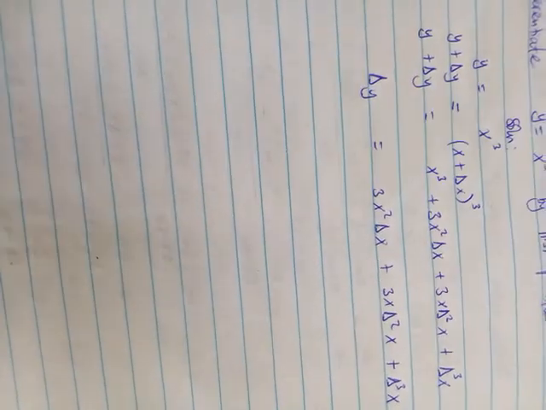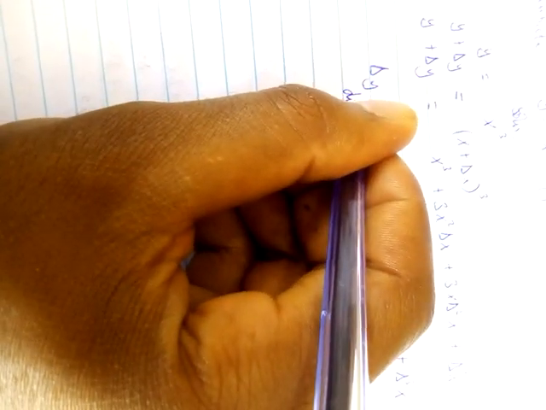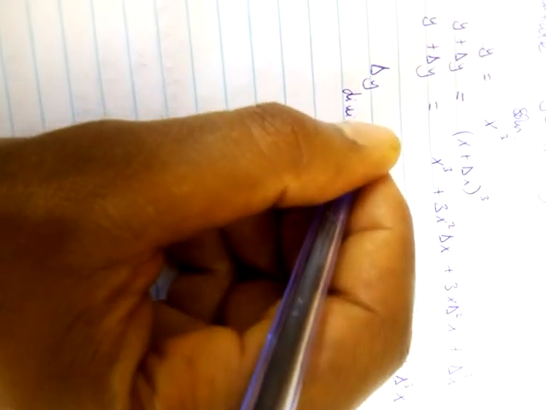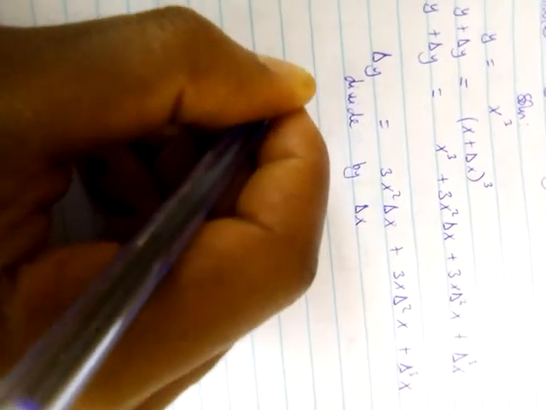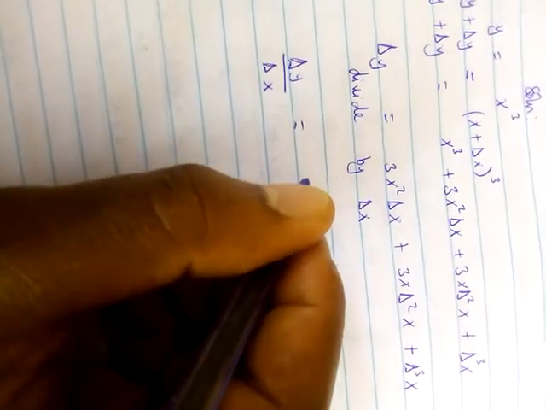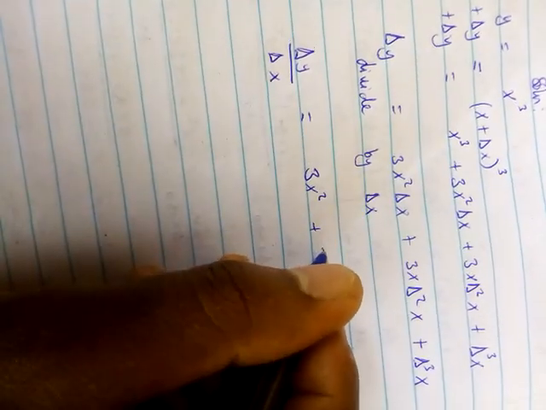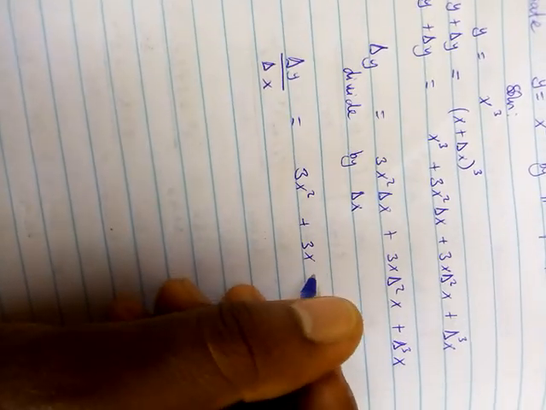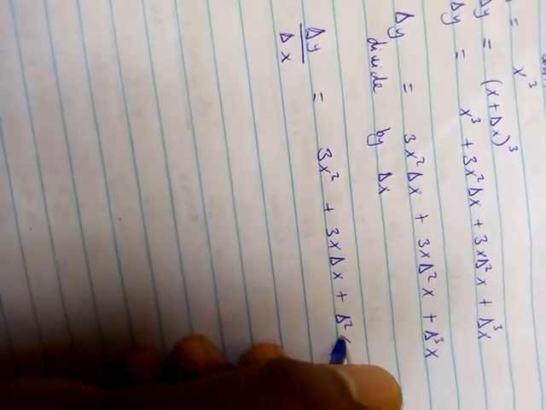Remember, I need to obtain the change in y with respect to the change in x. So I divide everything by change in x, such that I have change in y divided by change in x equal to 3x squared plus 3x change in x plus change in x squared.